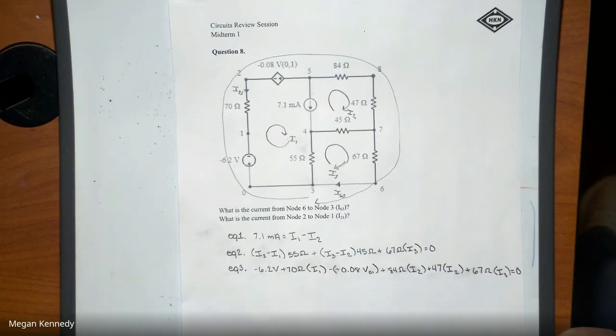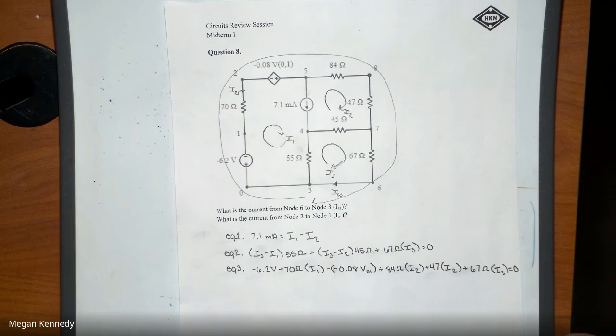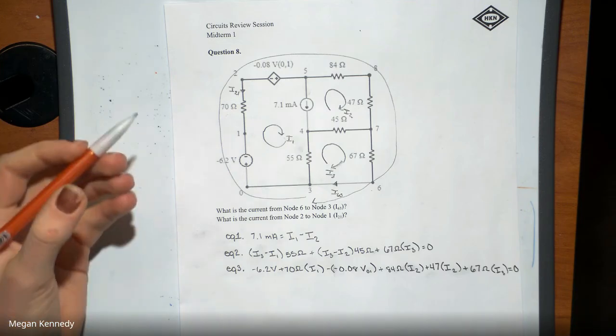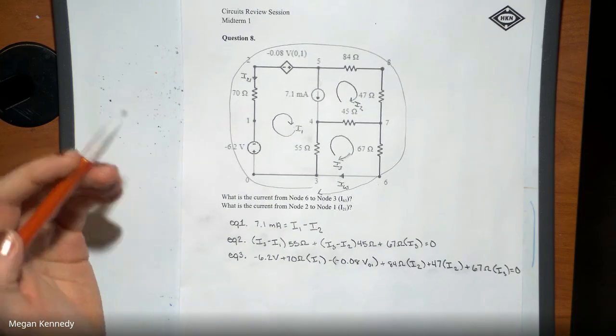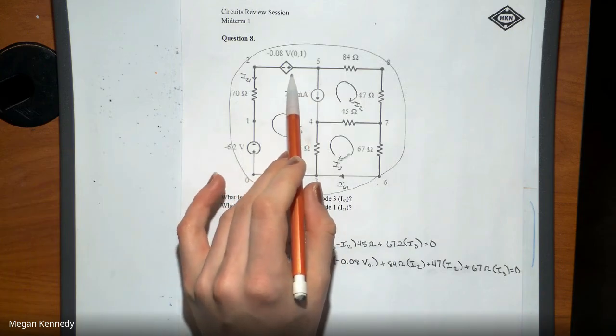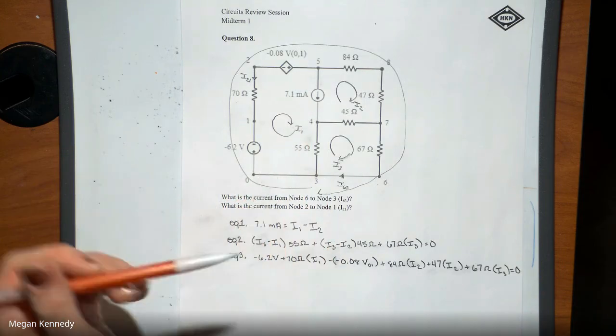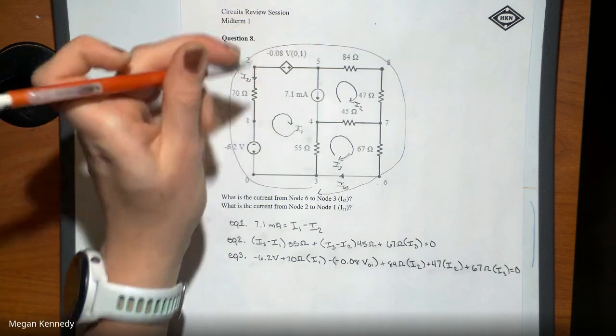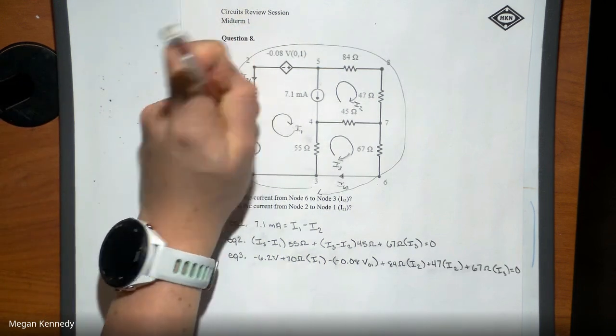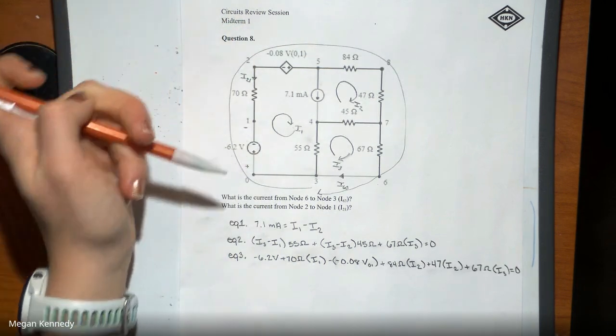Also, I'm sorry for running out of room there. So we kind of got lucky that our dependent voltage source is dependent on our independent voltage source, because we have from 0 to 1, that's directly over that voltage source.